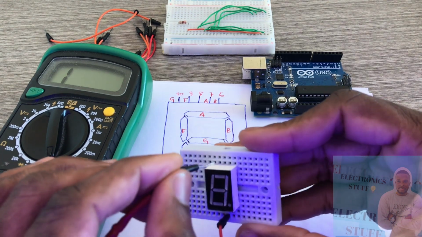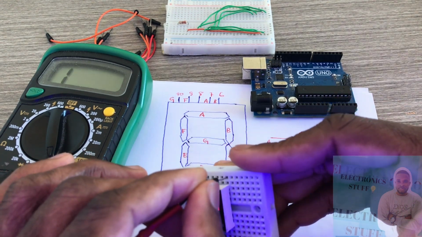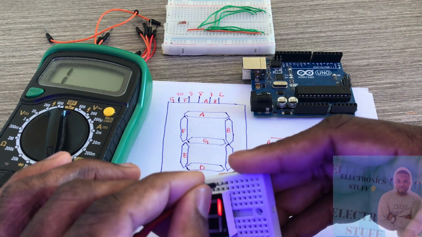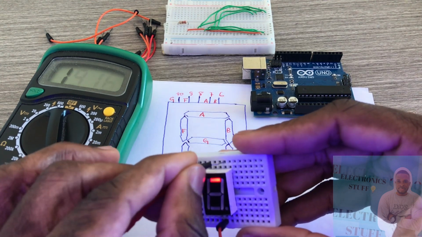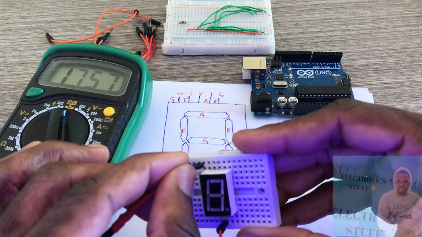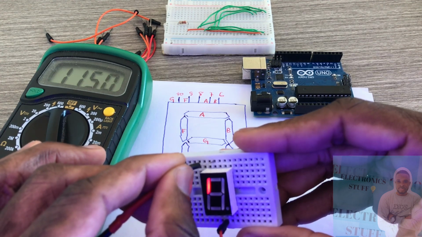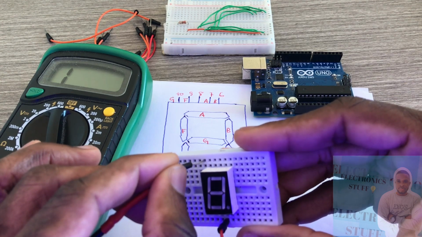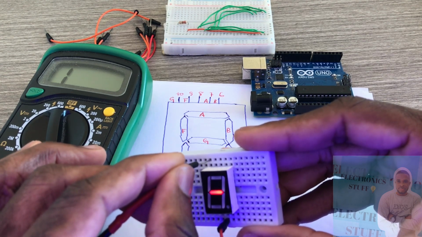Pin 6 is the letter B. Pin 7 is A, pin 8 is the common, pin 9 is F, pin 10 here is the letter G.